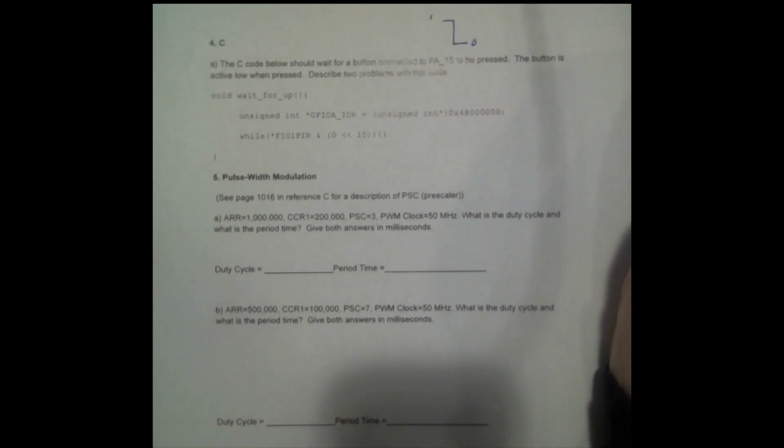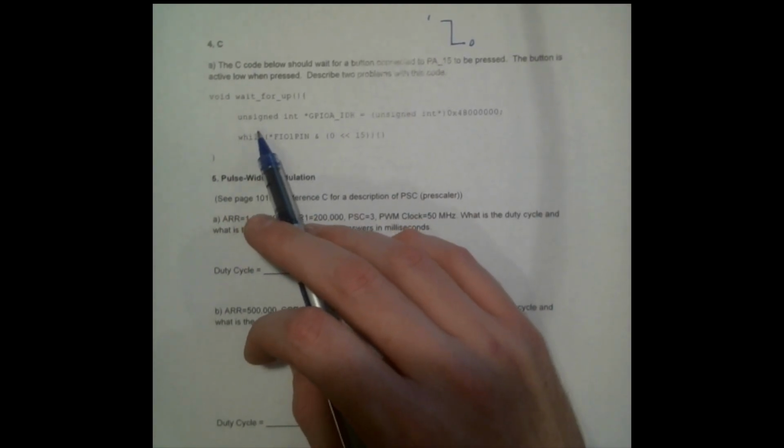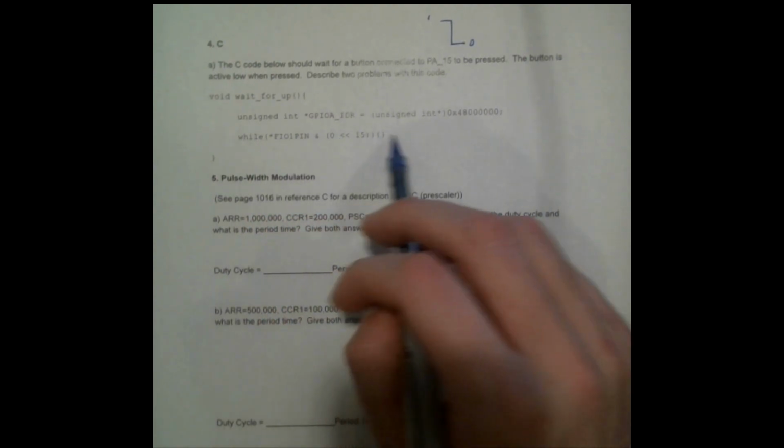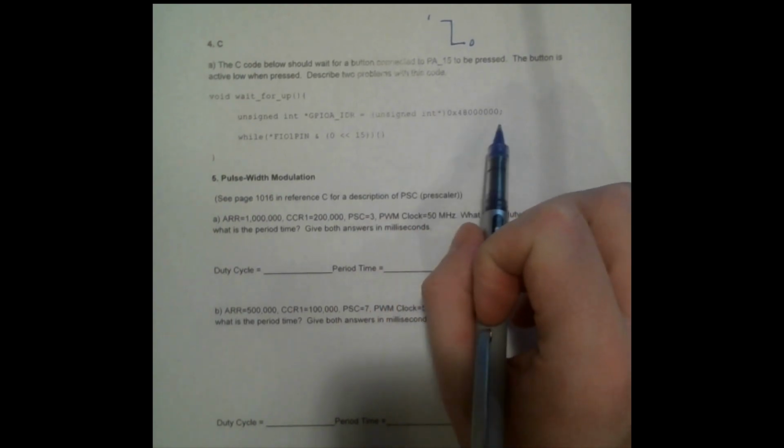So we're looking for a change from high to low. So that's 1 to 0 there on the button. That's what we're trying to find, and it's asking us to look for two problems with the code. So let's look and see what's going on here. We've got an unsigned int star GPIO IDR equals unsigned int star, and then an address.